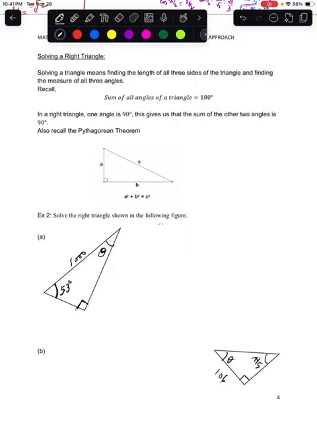Continuing with section 6.2, we are now looking at solving a right triangle. So what does it mean to solve a right triangle? It means to find the measure of all three sides of the triangle and the measure of all three angles. Of course, some information will be given, and based on that and our knowledge of trigonometry, we should be able to do it. Now note here that at this stage we can solve only right triangles, not any triangle. Later we might be able to do that.